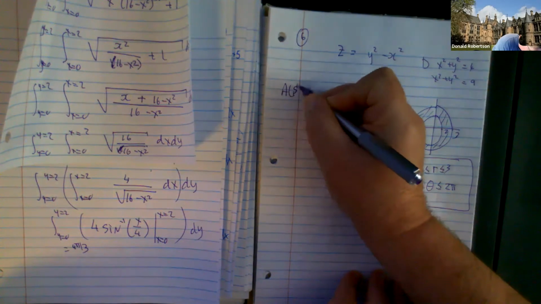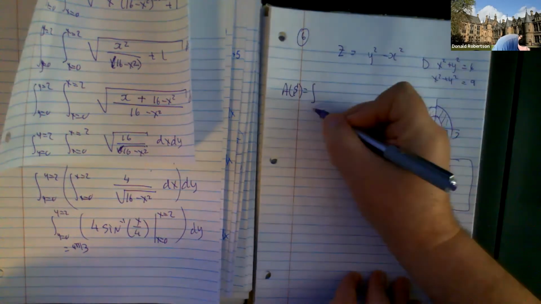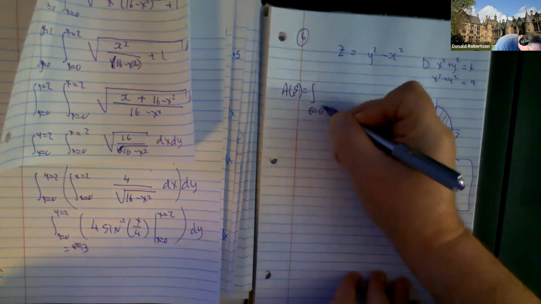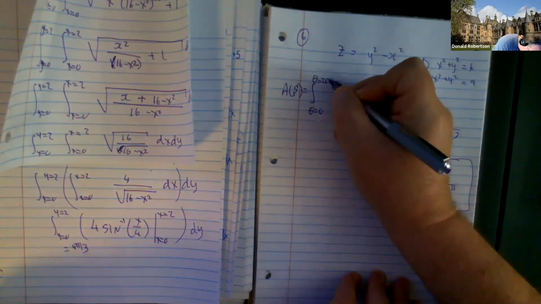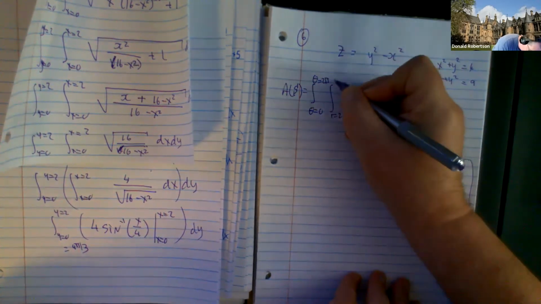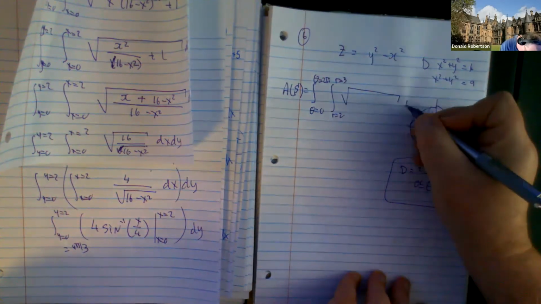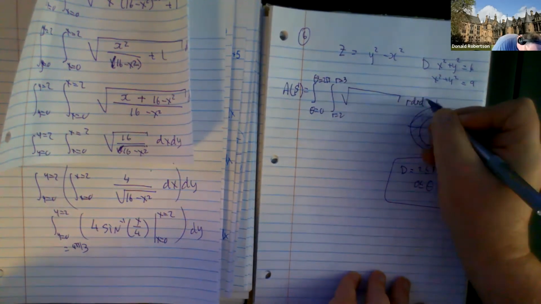And so the area of the surface will be the integral from theta equals 0 to 2 pi, the integral from r equals 2 to r equals 3. Then we do that square root thing and then do a dr d theta.